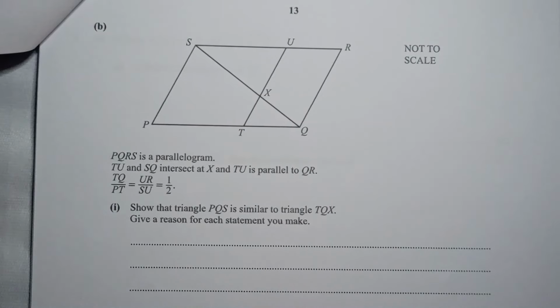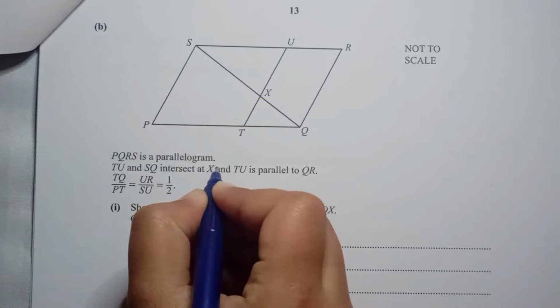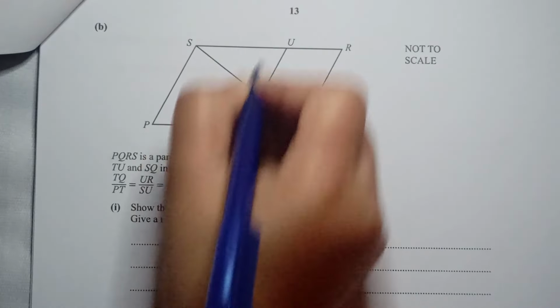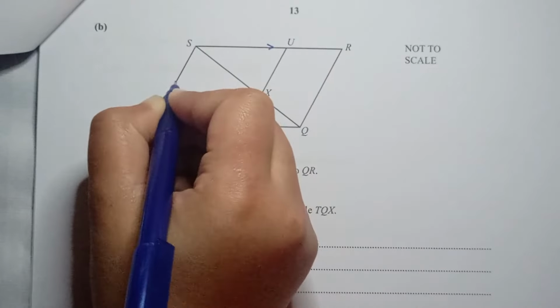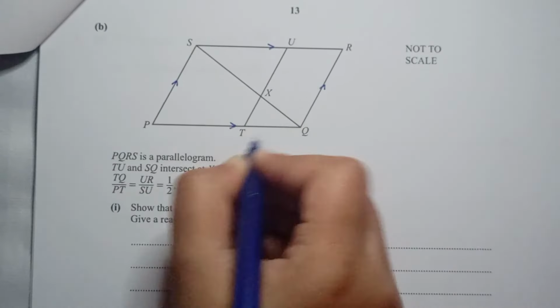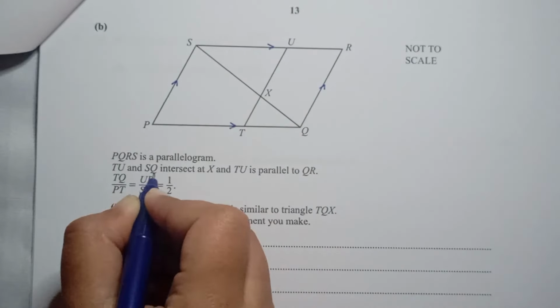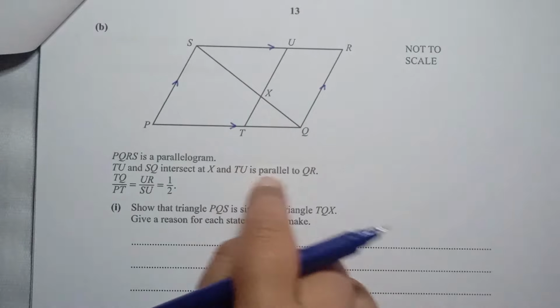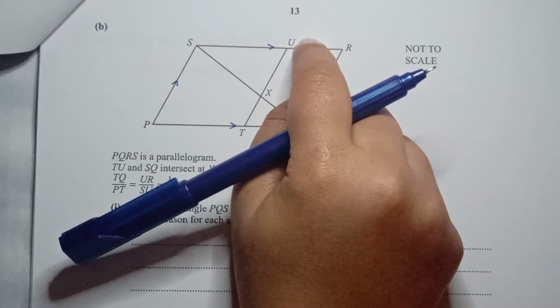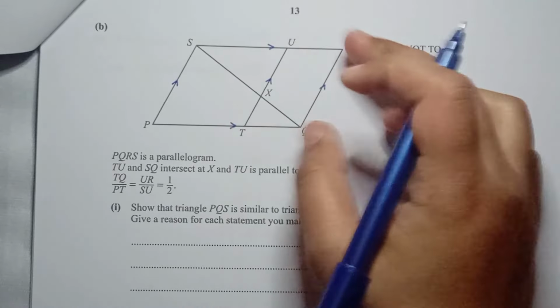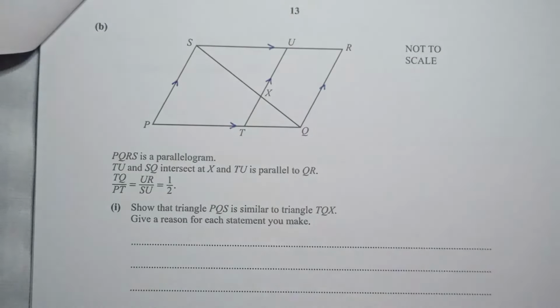Now for the B part, PQRS is a parallelogram. So if it is a parallelogram, it means the opposite sides are parallel. So this side is parallel to this side, right? TU, T to U, and SQ, S to Q intersect at X. TU is parallel to QR, T to U is parallel to Q to R. Okay, so it means TU is parallel to QR and PS as well.